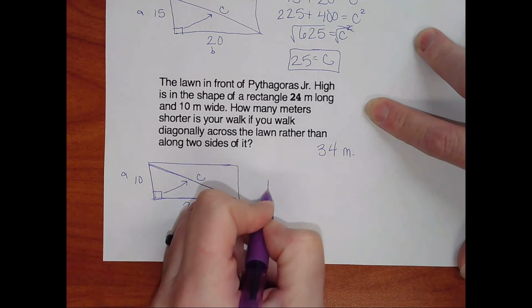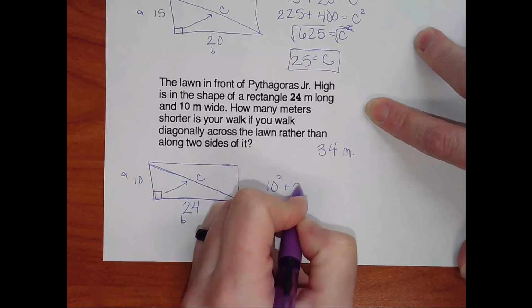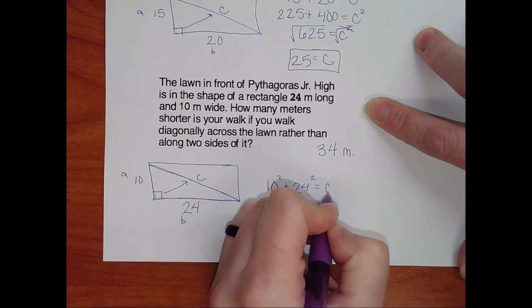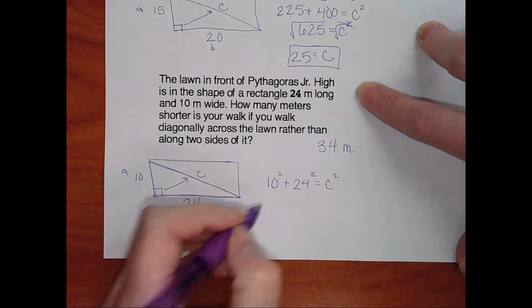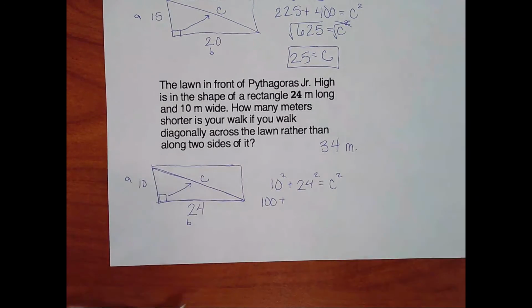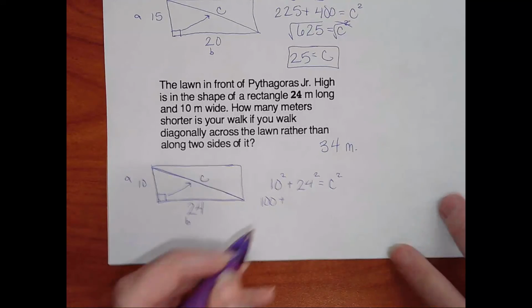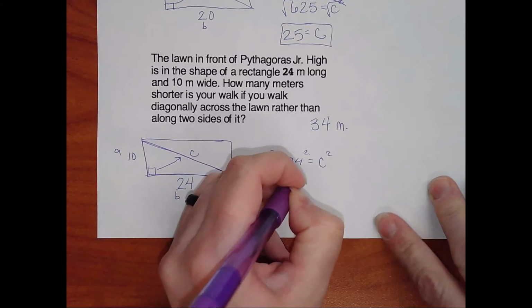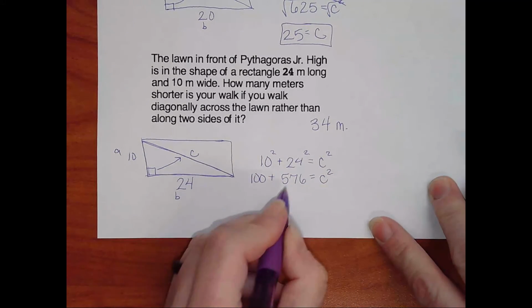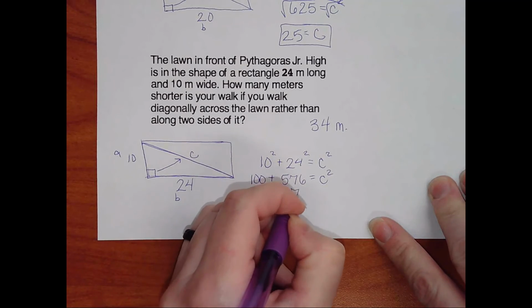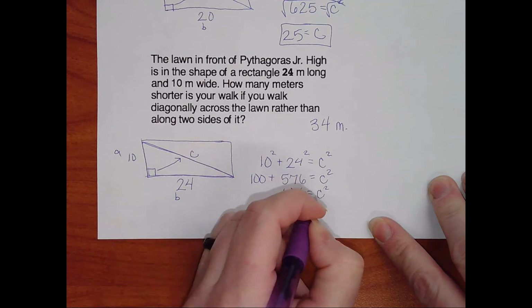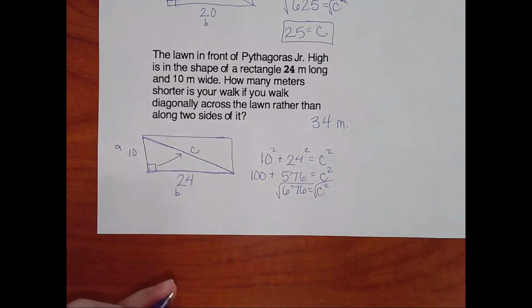So if we do 10 squared plus 24 squared equals C squared, 10 squared is 100, 24 squared is 576, that equals C squared. Add them together, and then take the square root. So the square root of 676 is 26.